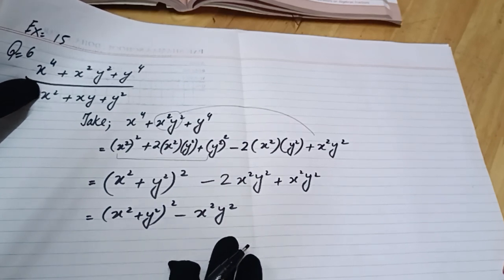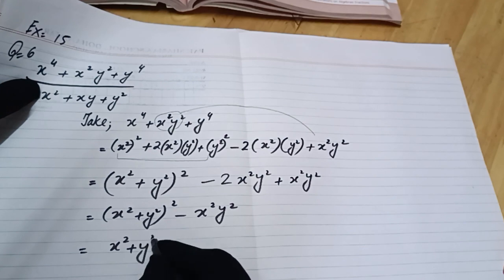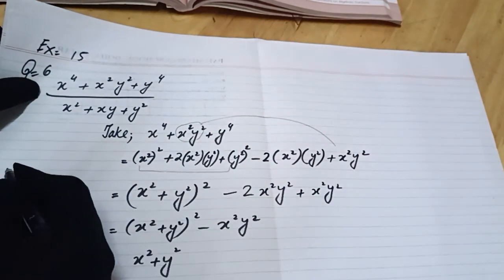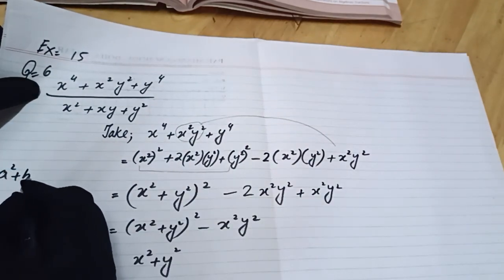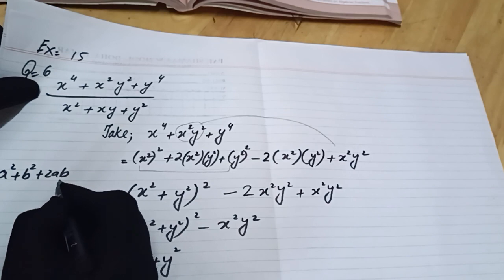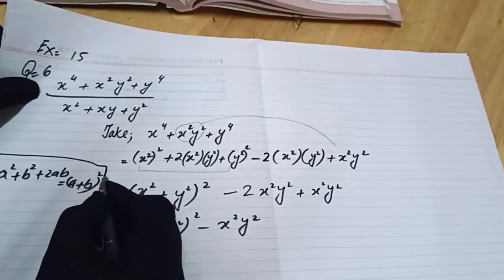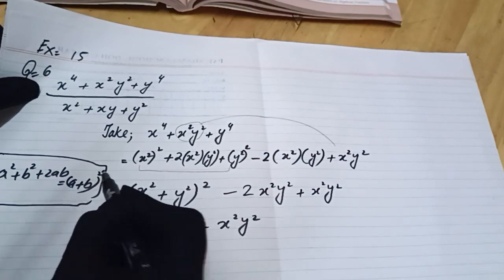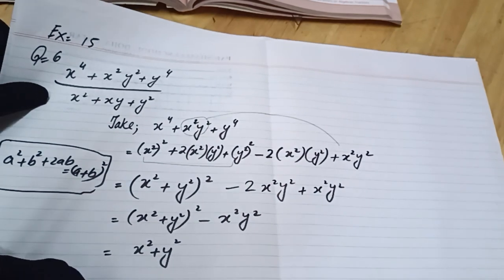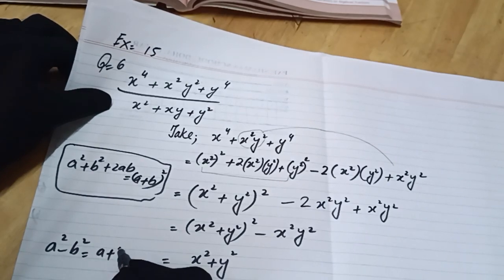This can also be in the whole square form, so that we can apply another identity. Here we have applied the identity a square plus b square plus 2ab is changed into a plus b whole square. We use this identity here. And here we want to make the formation of a square minus b square, so that it can be converted to a plus b and a minus b.